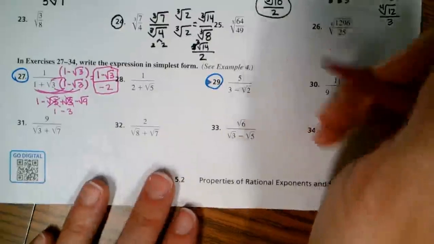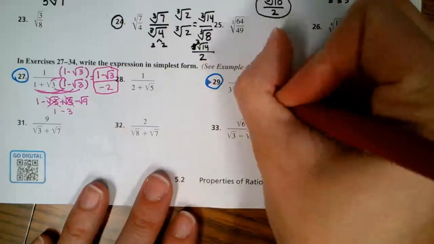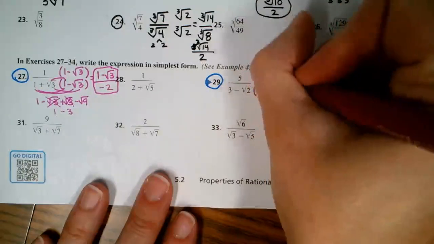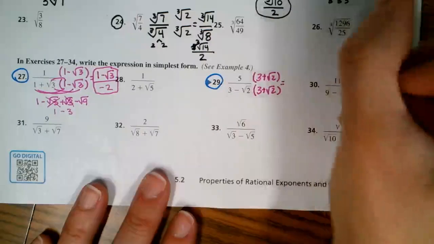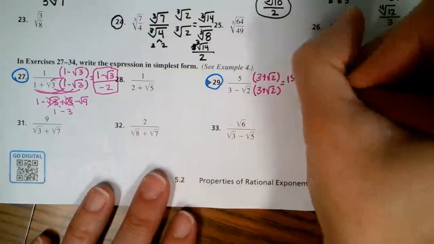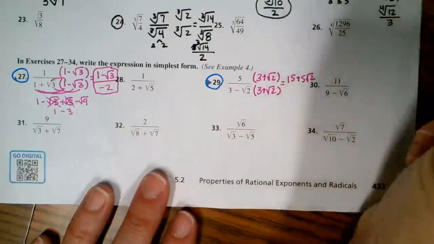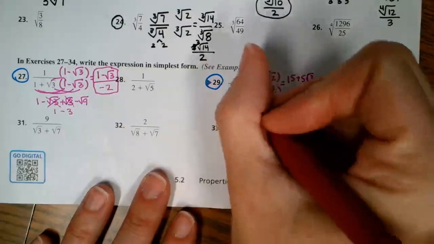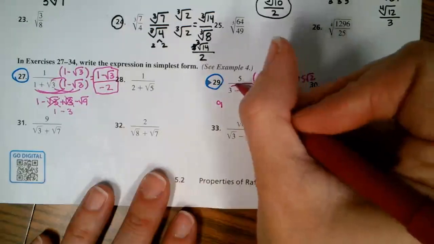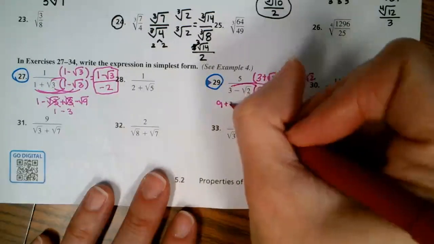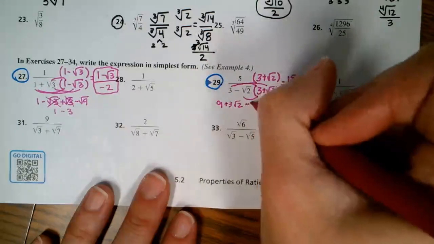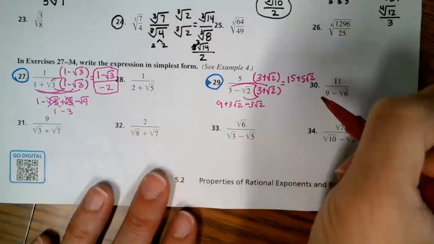Okay, number 29, I need to multiply by the conjugate, so it's 3 plus the square root of 2, and 3 plus the square root of 2. On the top, when we distribute the 5, we'll have 15 plus 5 radical 2. On the bottom, we'll do 3 times 3, we get 9. We do 3 times the square root of 2. We do negative square root of 2 times 3 is minus 3 radical 2.